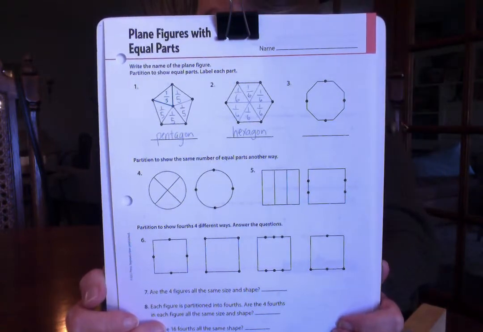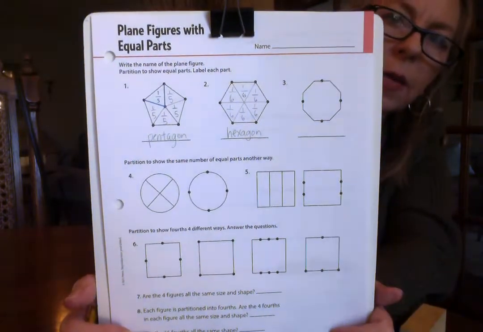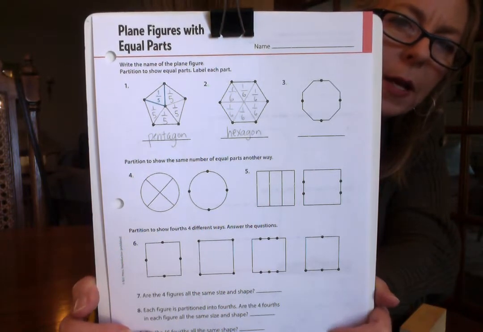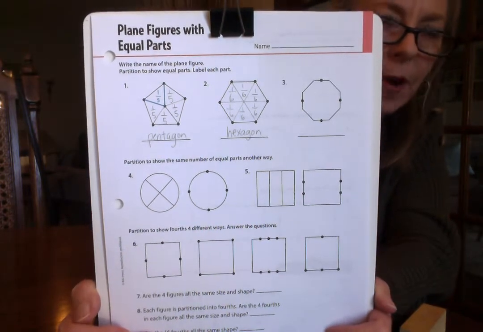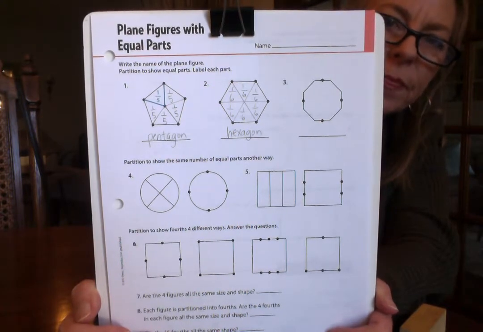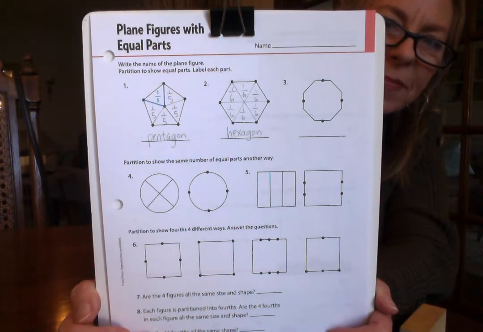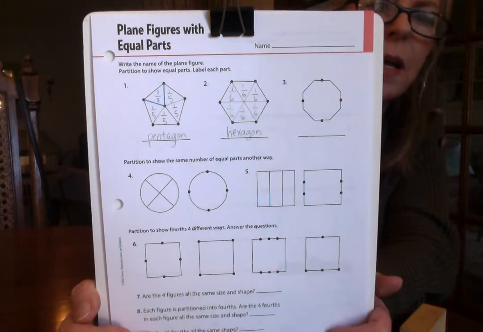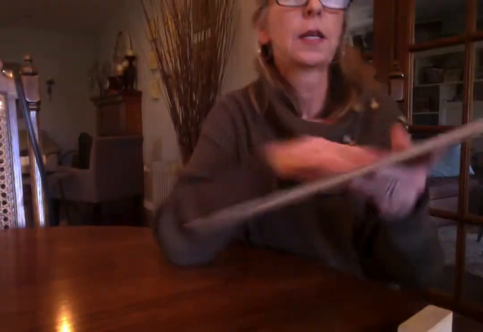Okay, so next, I want you to count the sides and figure out what kind of polygon this is. See if you can name it before I say it. So count your sides. Okay, did you count 8 sides? Okay, that's correct. It's 8 sides, and an 8-sided polygon is called, think of an octopus, right?